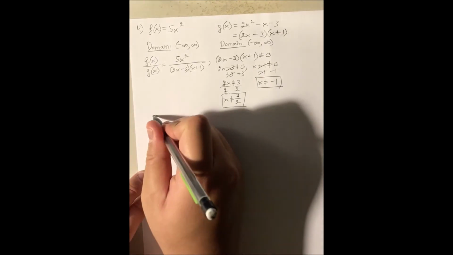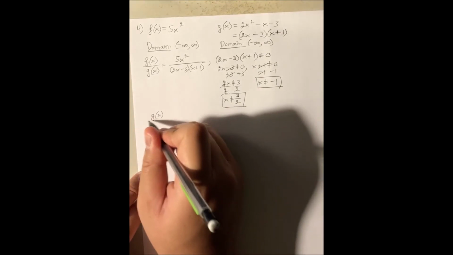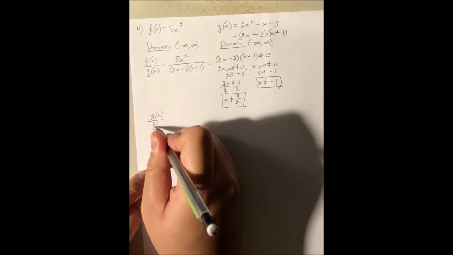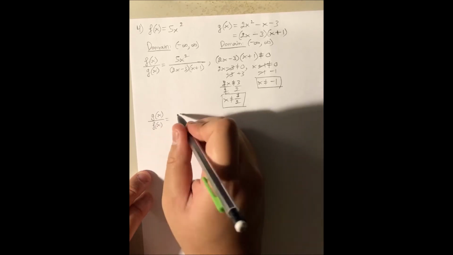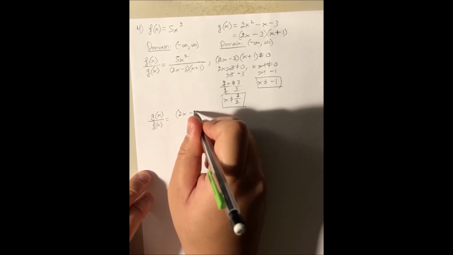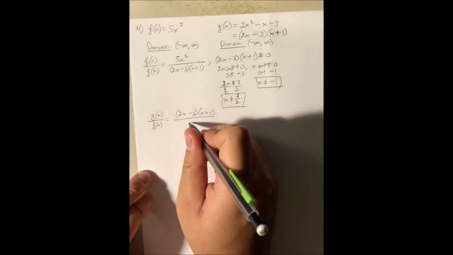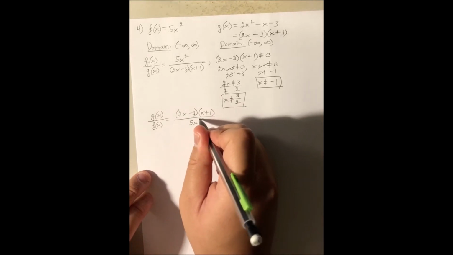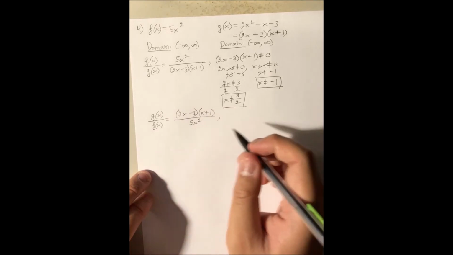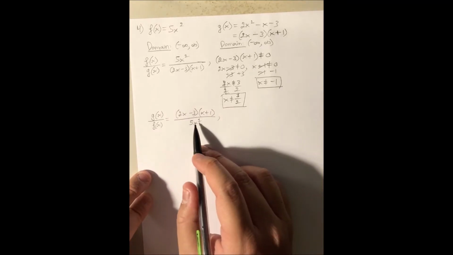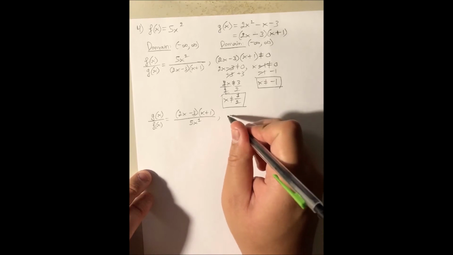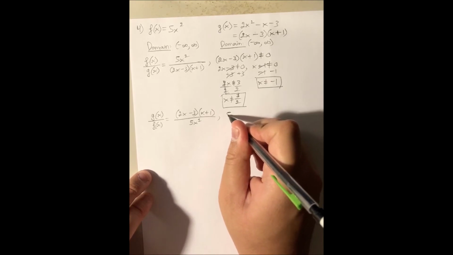So let's go ahead and find g of x over f of x, which is just going to be 2x minus 3 times x plus 1 all over 5x squared. And we have another rational expression here, so we have to exclude all the x values that would make the denominator 0.